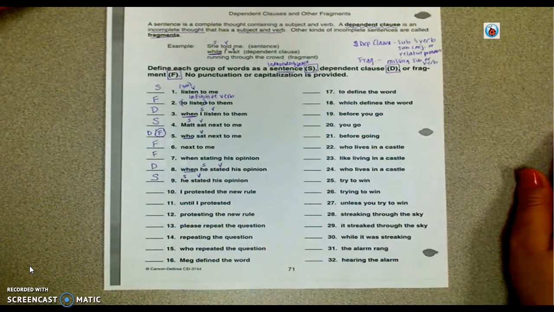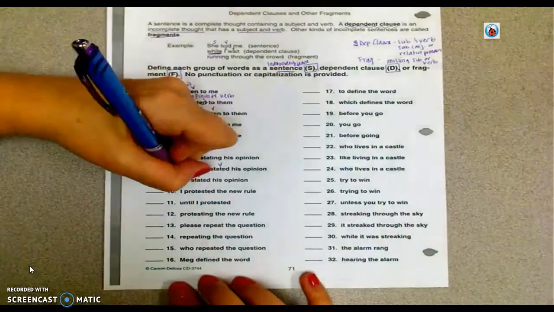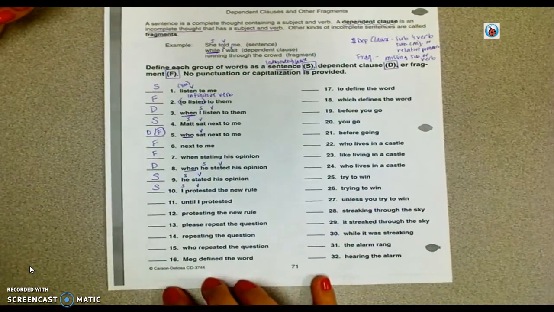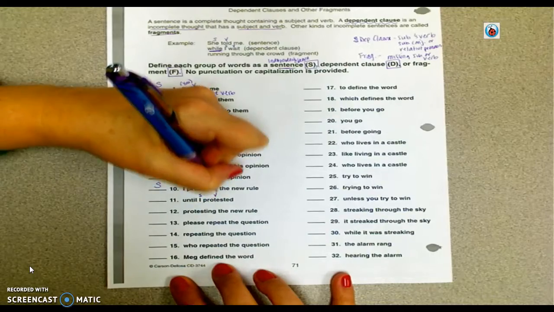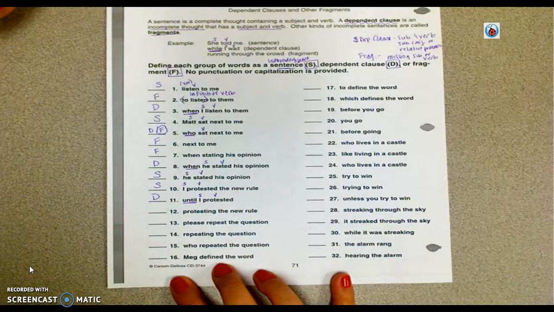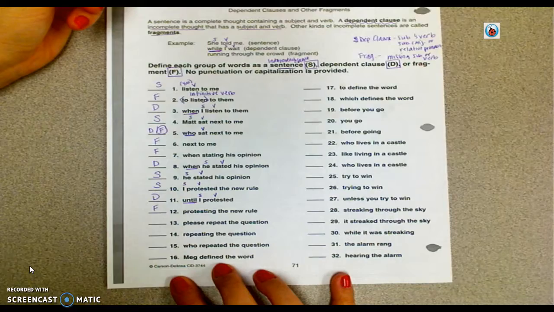Okay? We're going to do 3 more together, then you're going to do the remaining on your own and answering the questions, okay? So number 10, "I protested the new rule." Who or what did it? I. What did I do? I protested. It's a sentence. Number 11, "until I protested." Who or what did it? I. What did I do? Protested. Relative pronoun, subordinating conjunction, makes it a dependent clause. 12, "protesting the new rule." That's a fragment. Okay? There's no subject.